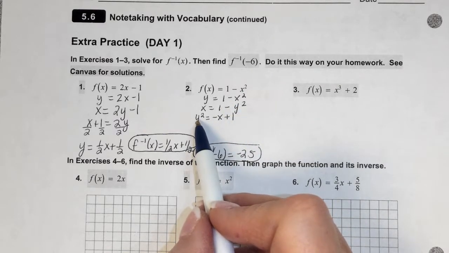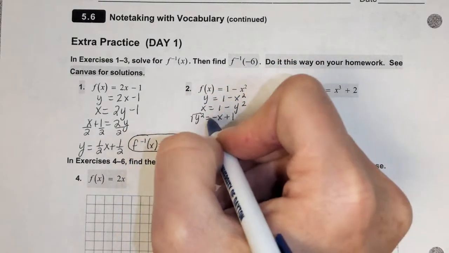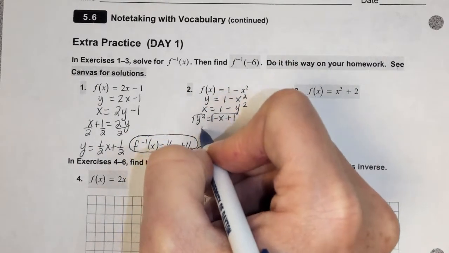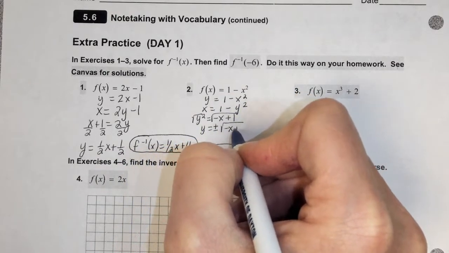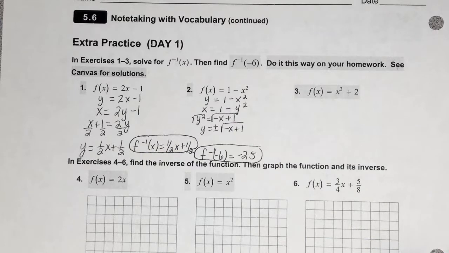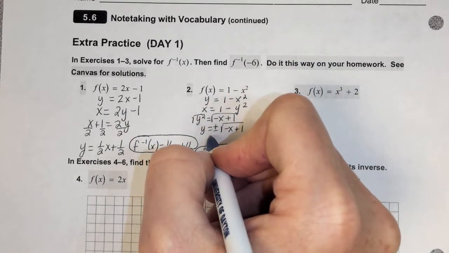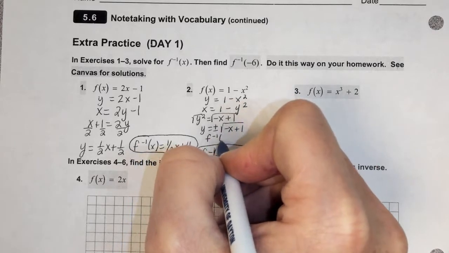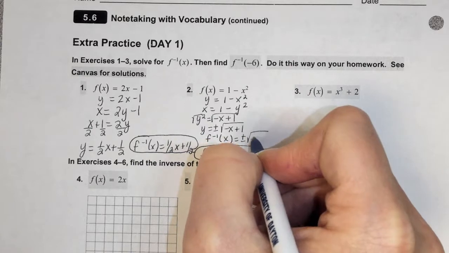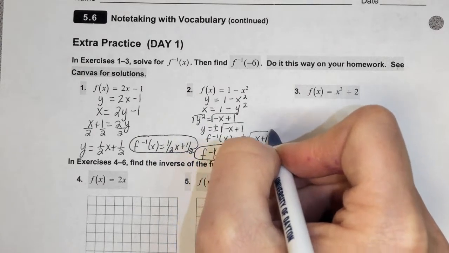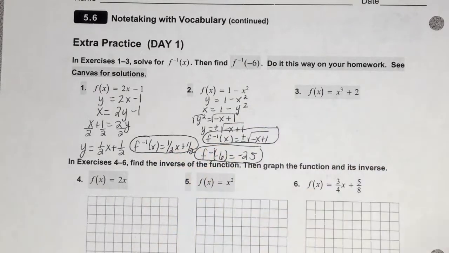How do I solve for it then? I have to take what? Square root. If I take the square root of an equation, I must put plus or minus in front. And so here's what I get. So here's the inverse function. I want to change this y to f to the negative 1 of x. So there's going to be my answer for the inverse function.